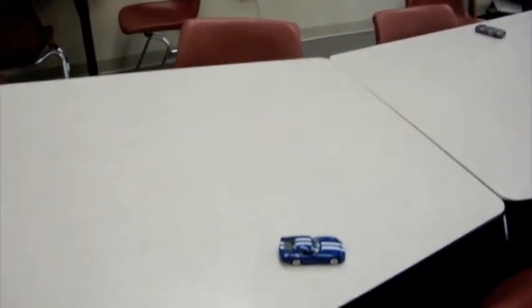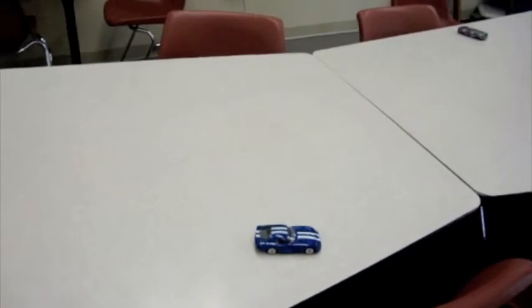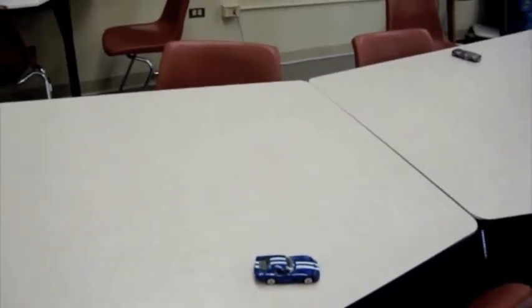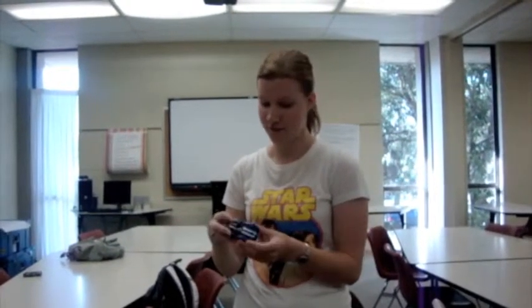Now, if you can see on the edge of the table, there is dust and imperfections and that sort of thing, which are causing the opposing force of friction to act on the car, slowing its motion and causing it to stop. The initial force that sets the car in motion comes from the initial push. If there was no friction or opposing force, the car would continue to travel at a constant speed.